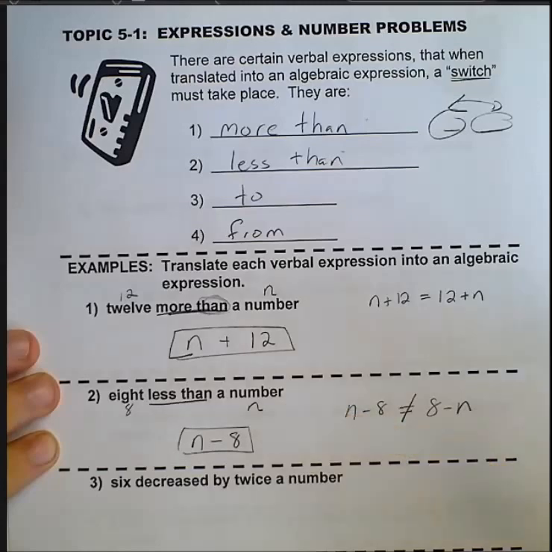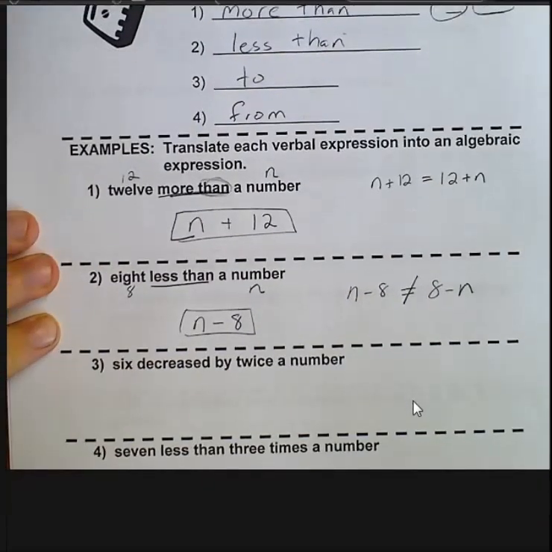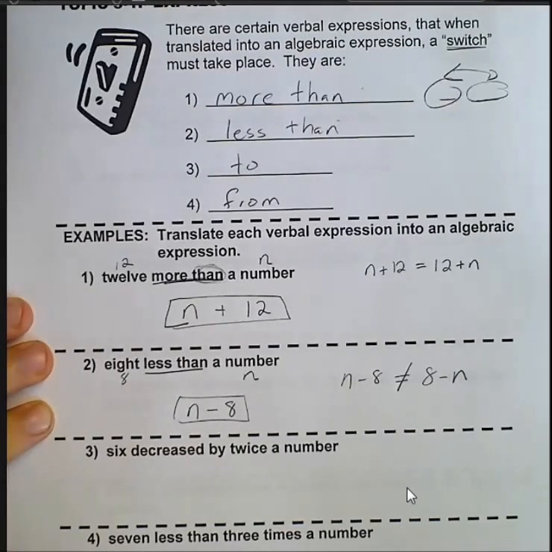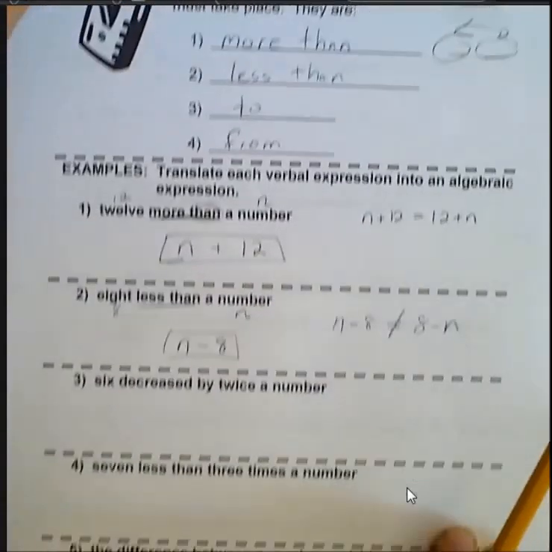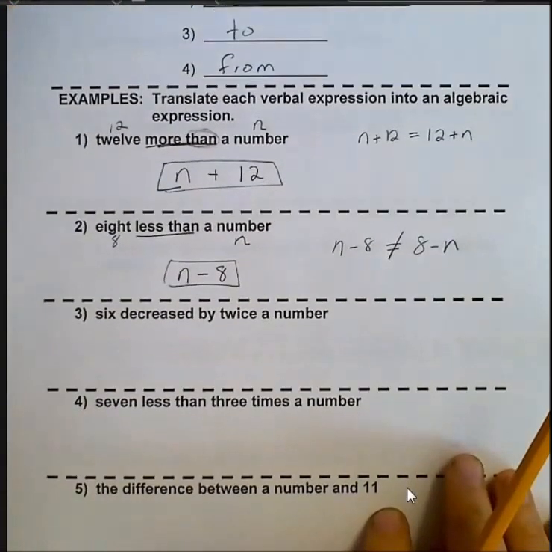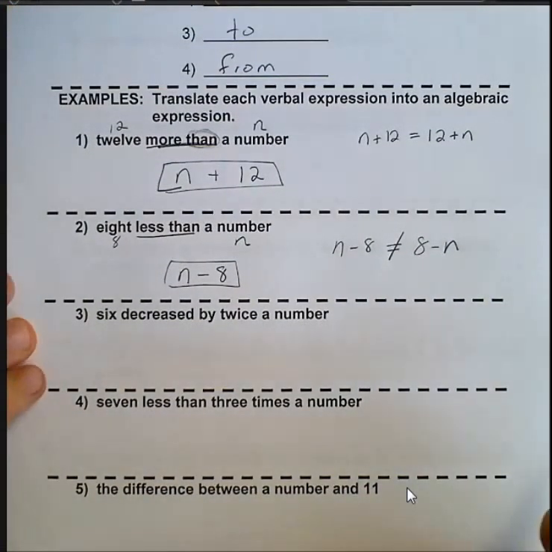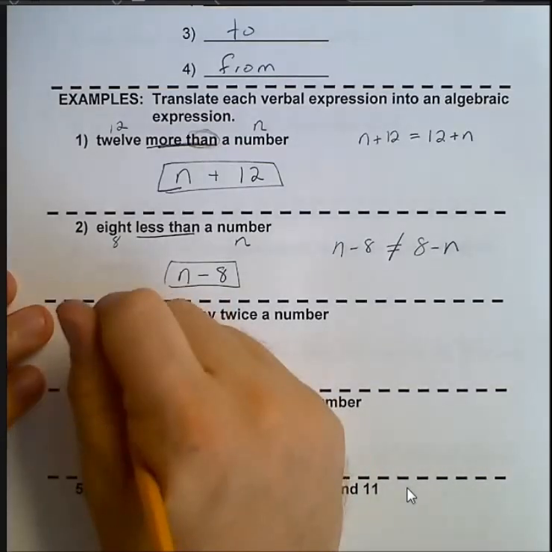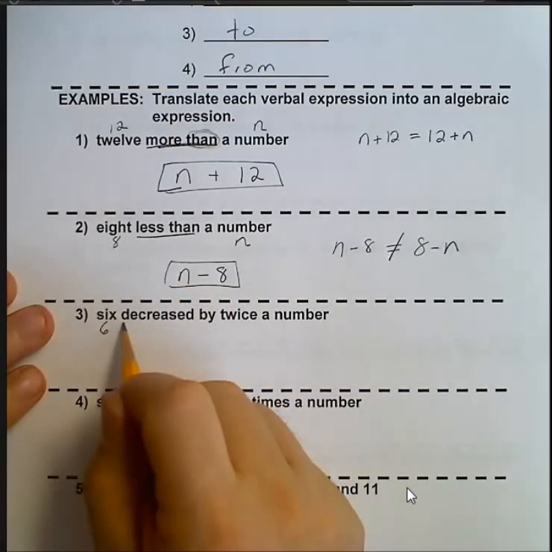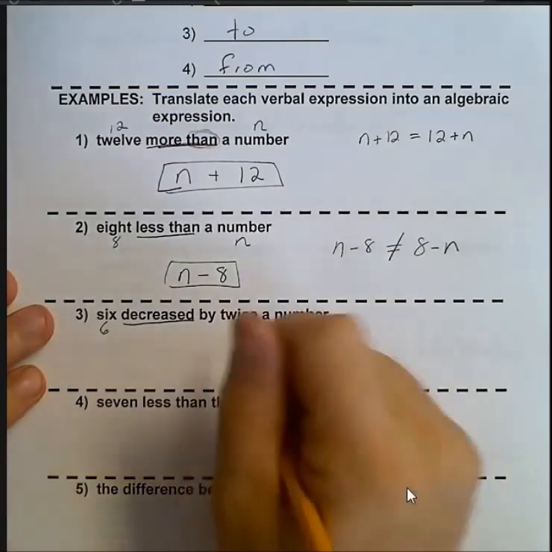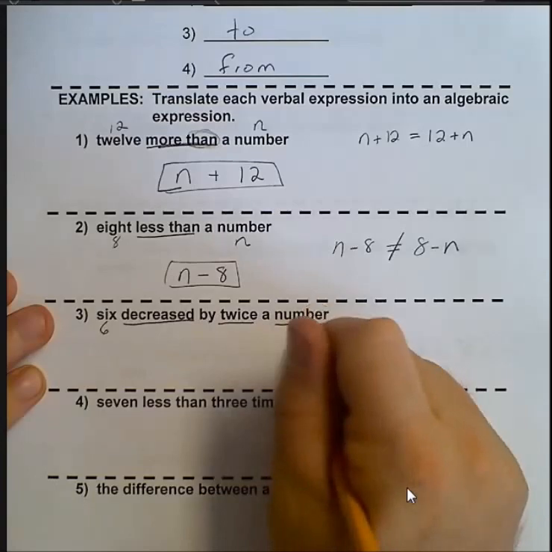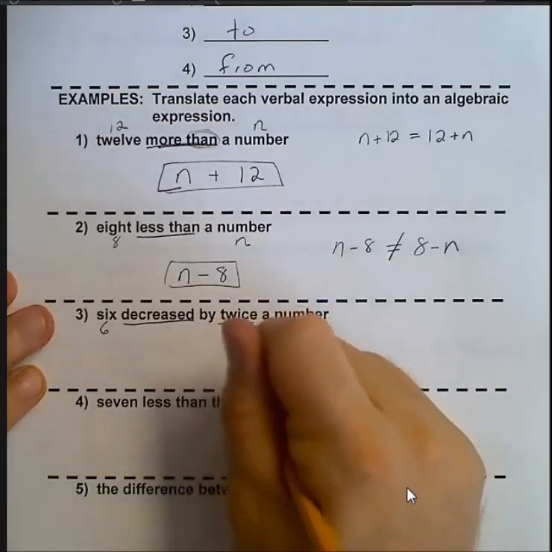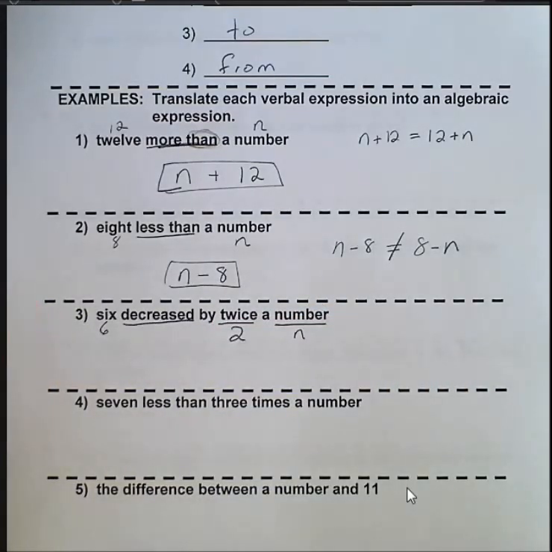Now, I'm going to move on to number 3. Just slide this paper up a bit. Okay. Here we have 6 decreased by twice a number. We know that twice is 2. Decreased is very simple.